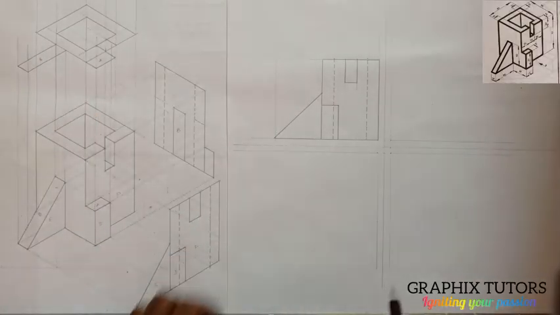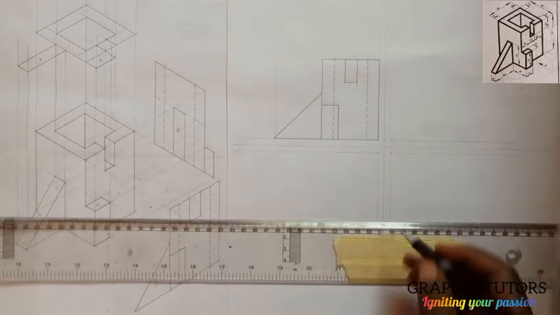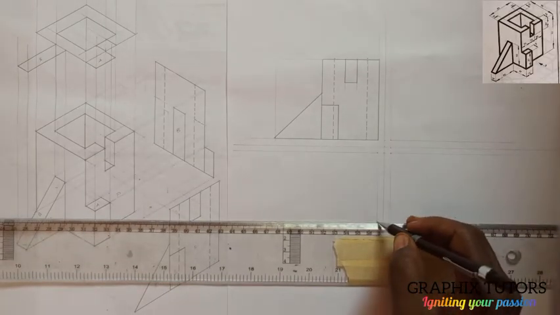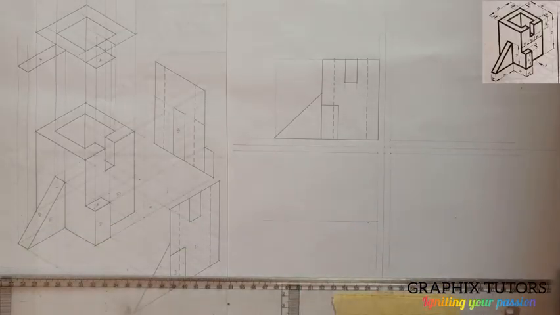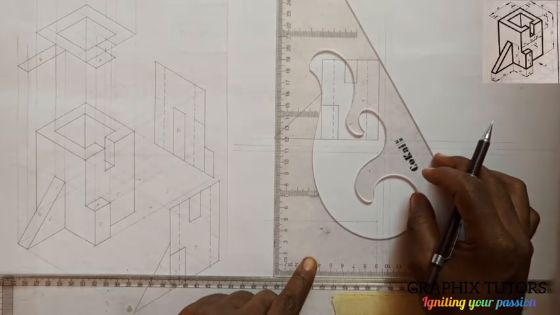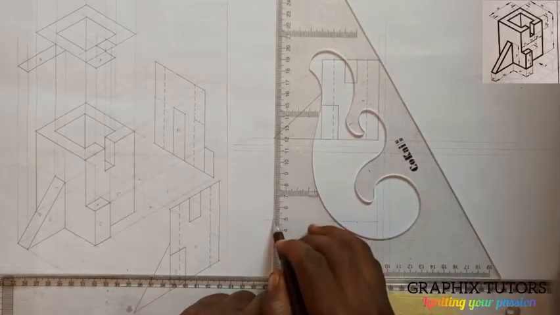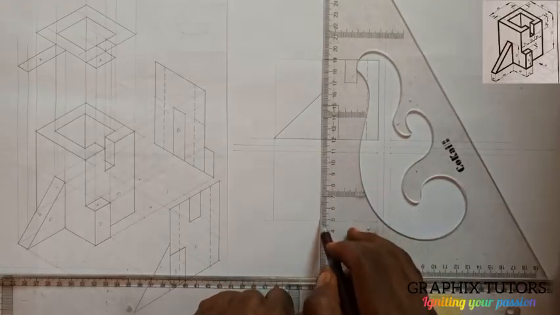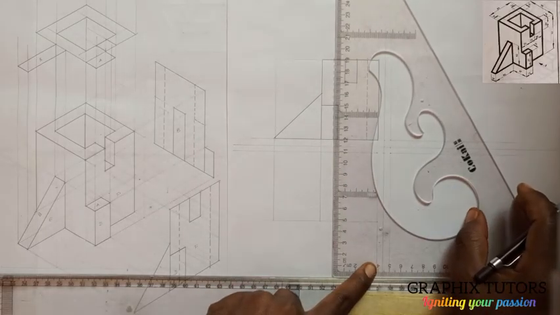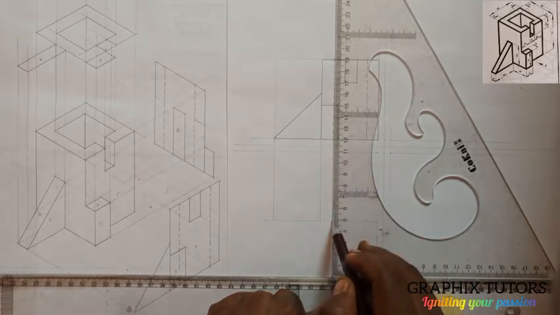So I'm going to draw my line this way, and I'm going to draw all those points I have here down. All the points I have, I'll draw them down. That's what you're seeing here.